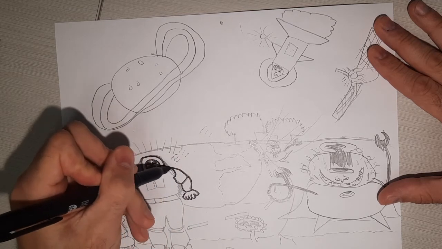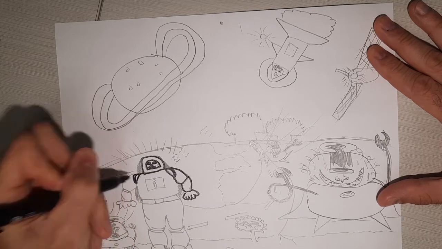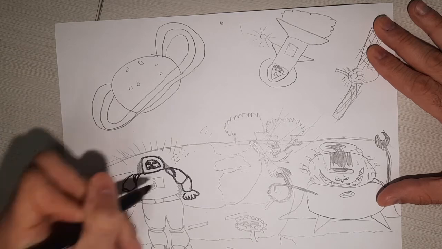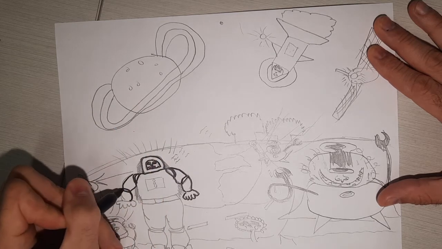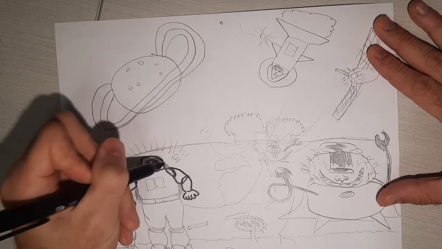All right, so I kind of feel bad for our astronaut friend here, because I don't think he's aware that he's getting ready to step on the baby alien. He's kind of limited. He's handicapped by his suit.